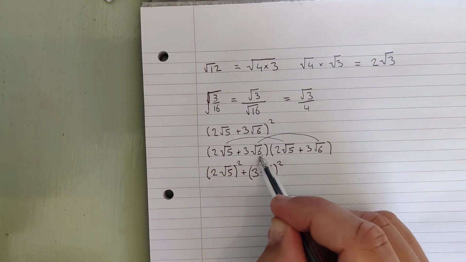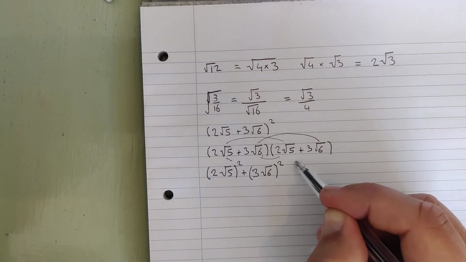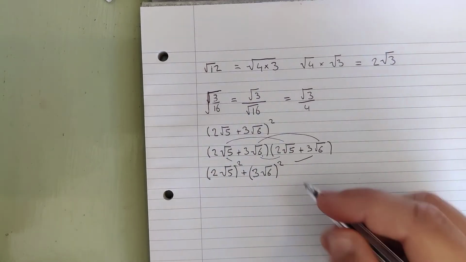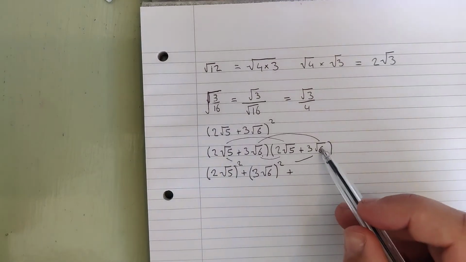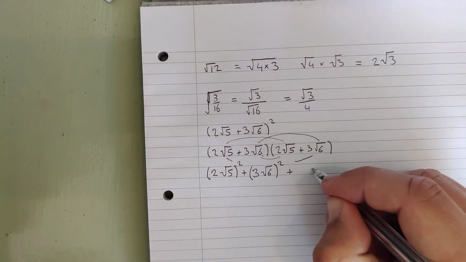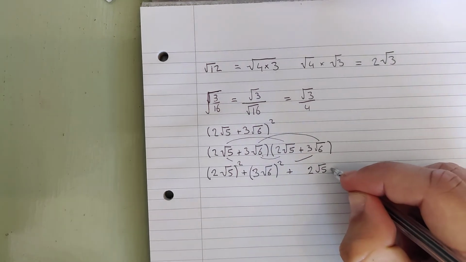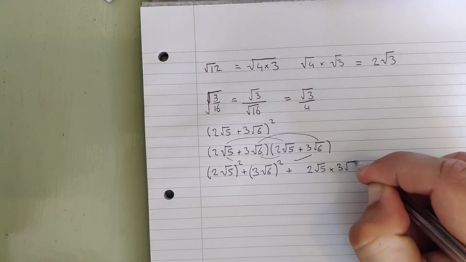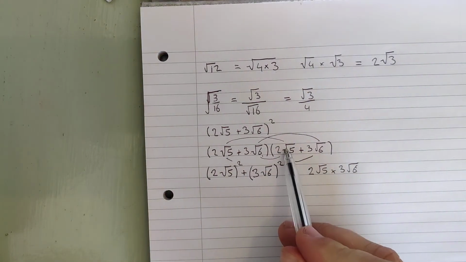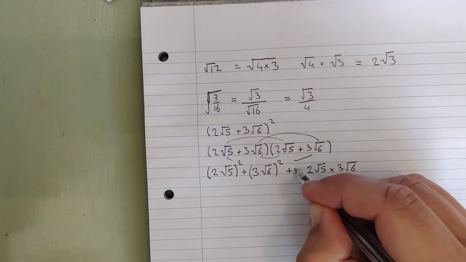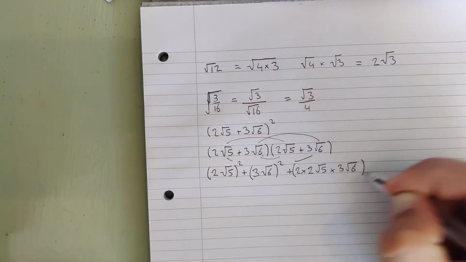And then this is expanding out the brackets, and I'm assuming you know this for this video. So 2 root 5 times 3 root 6. And because there's 2 of them, you've got 3 root 6 times 2 root 5. I'm just going to multiply the whole thing by 2 as well.